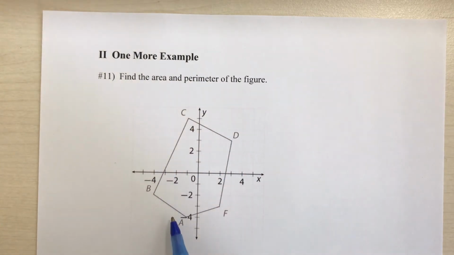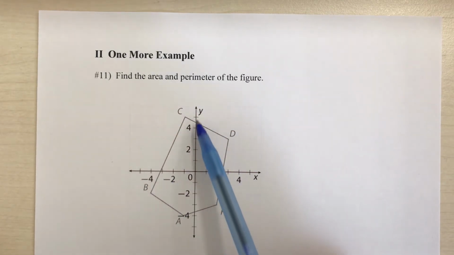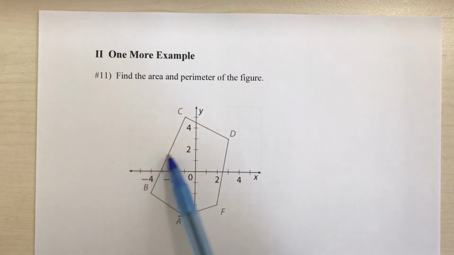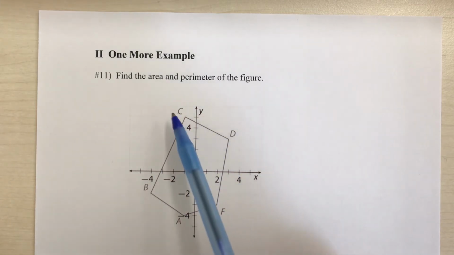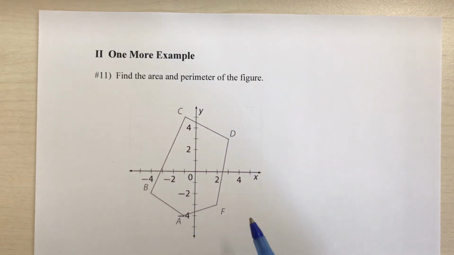All right, so we have a figure here, A, B, C, D, F. That's a pentagon, though these are not the same lengths for that. And it is graphed on a coordinate plane. Now it's a little hard to see, but there's actually a grid. You can maybe see a little bit. There's a grid system set up here.